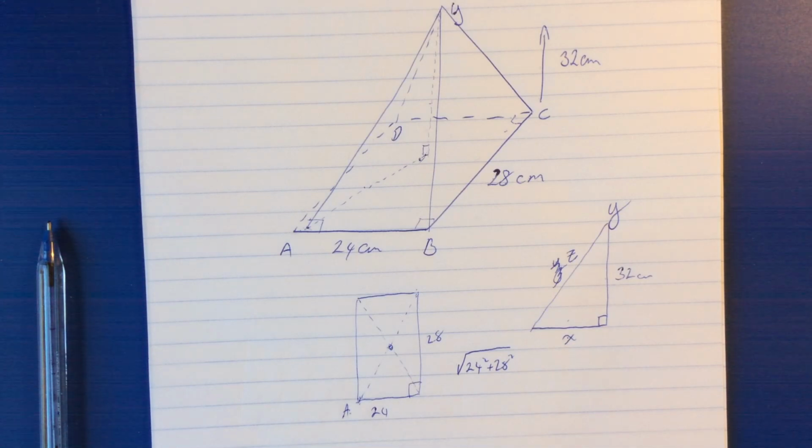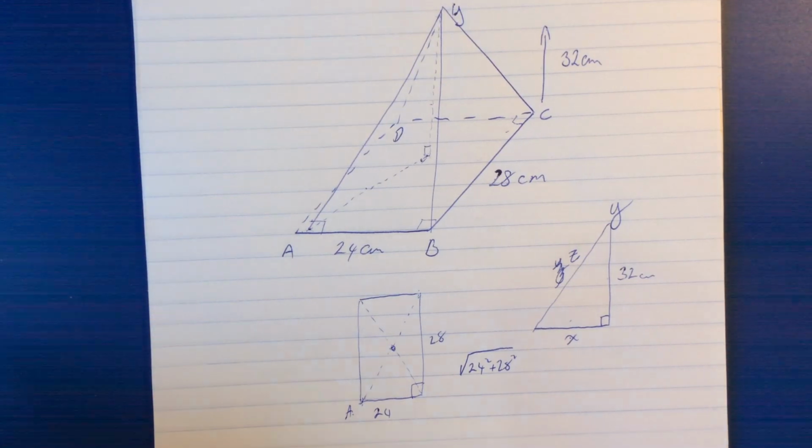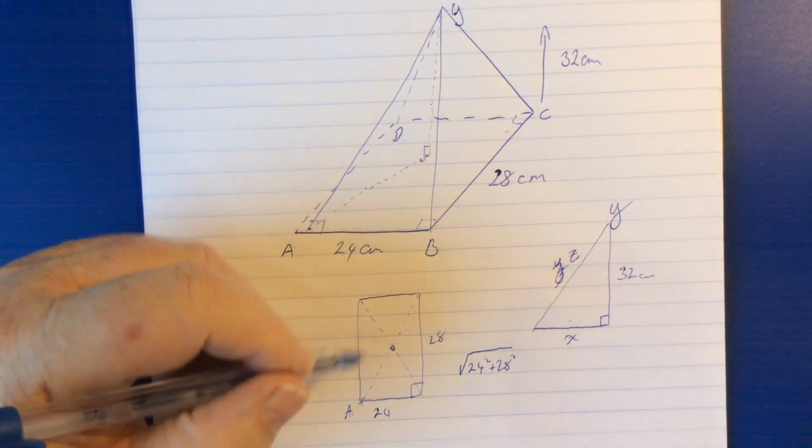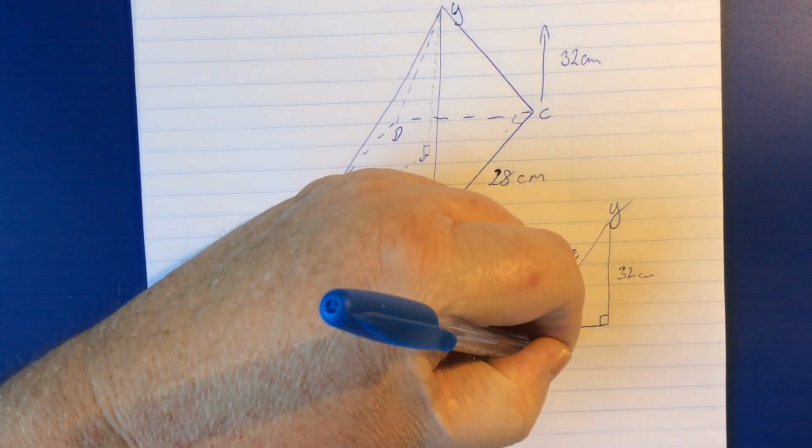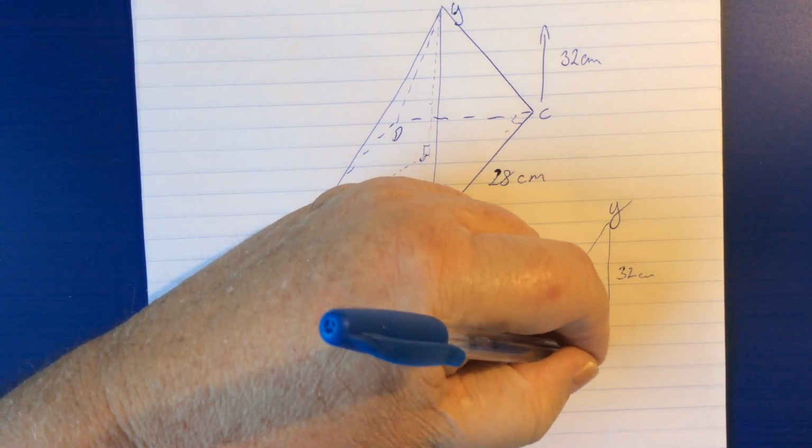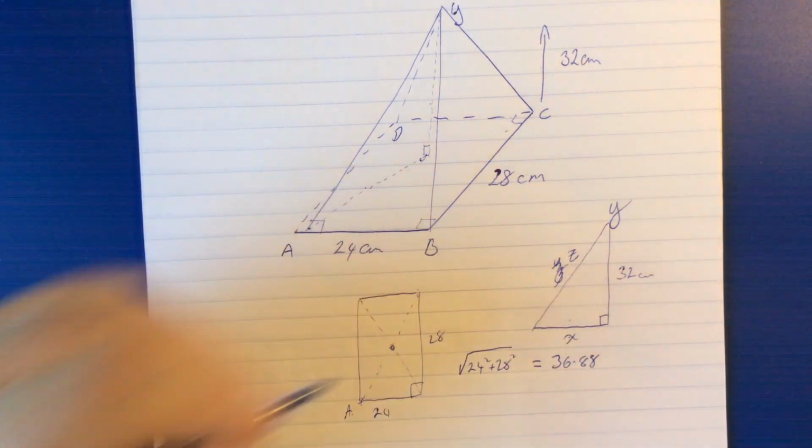Okay, so 24 squared plus 28 squared, and we find the square root of that. And the square root of that is 36.88, we'll say.